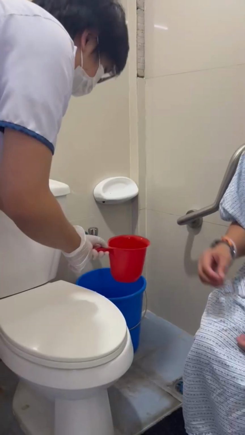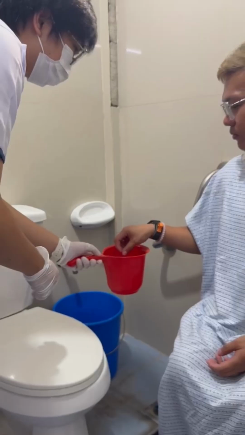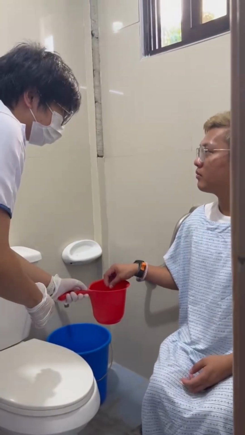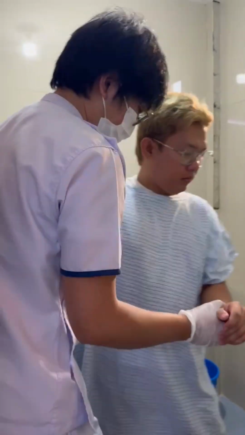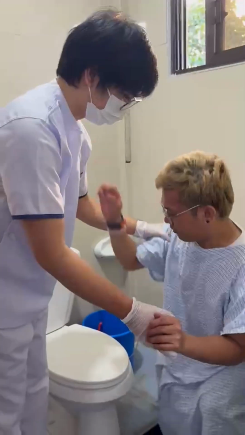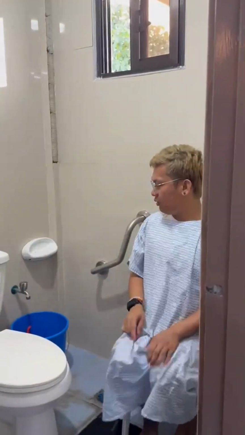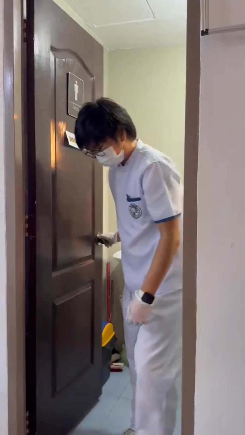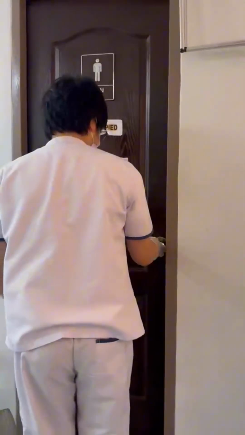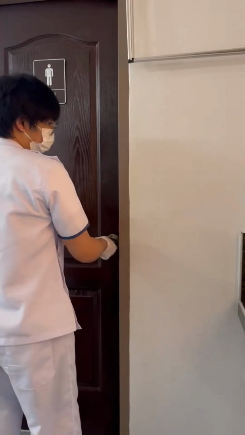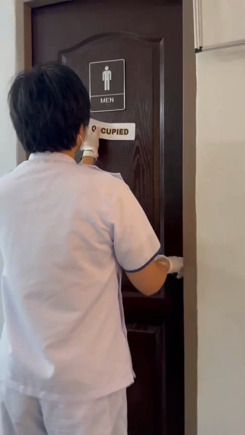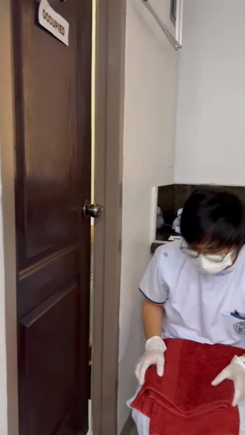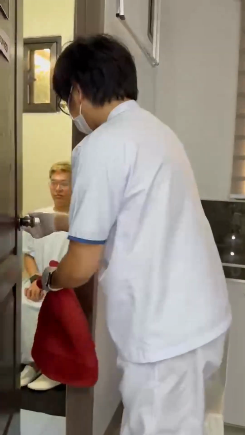Turn on the shower and make sure the water is at least 40.5 degrees Celsius in temperature. Assist the patient into the shower and onto the chair if needed. Give the patient as much privacy as is safely permitted. Put an occupied sign on the bathroom door and check the patient every 5 to 15 minutes. When the patient is finished washing, turn off the water and assist the patient out of the shower.